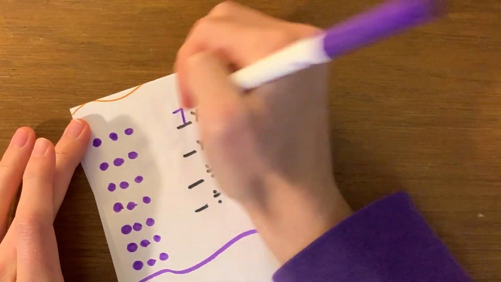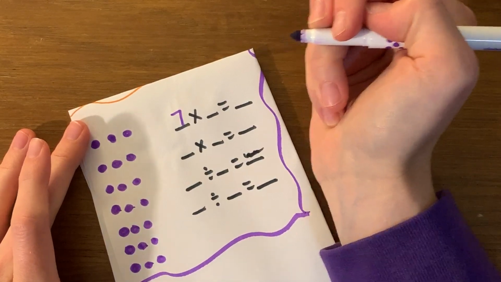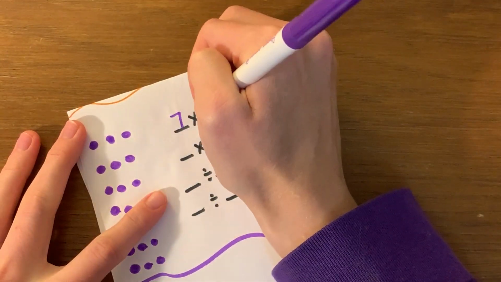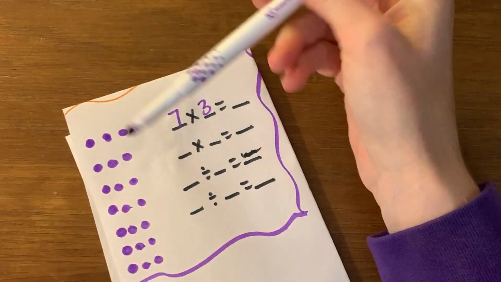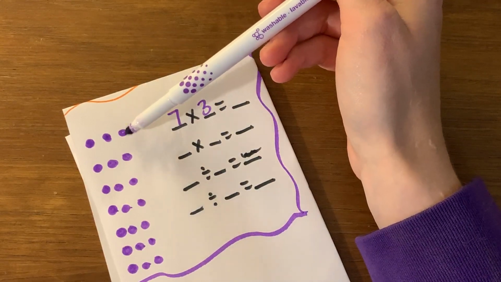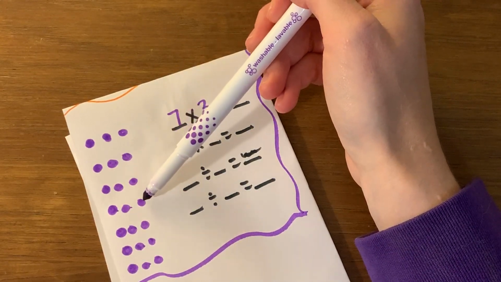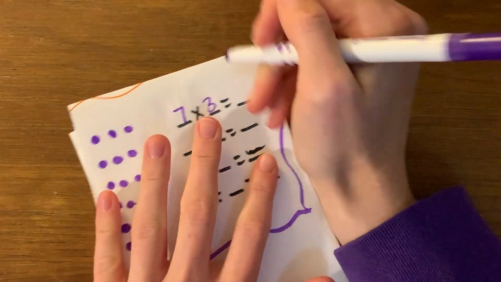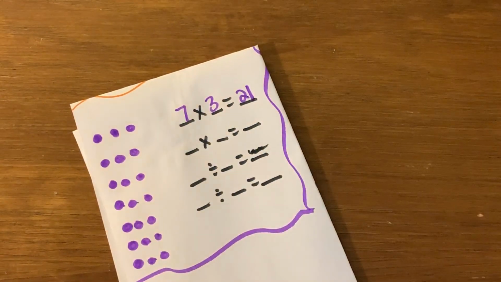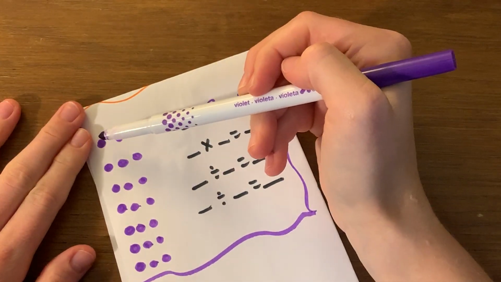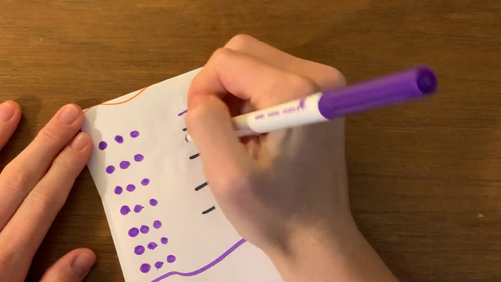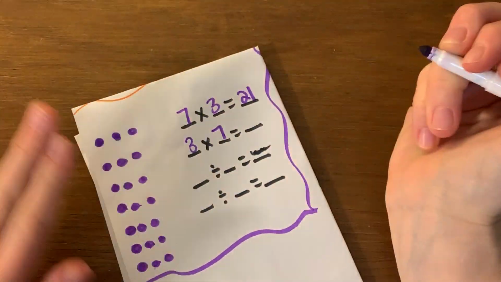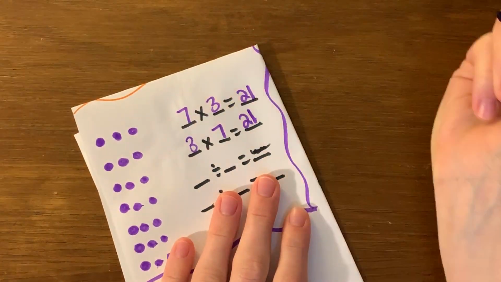Okay, 7 rows with 1, 2, 3 in each. And if I count all of those, that's 3, 6, 9, 12, 15, 18, 21. Okay, I've got 7 times 3 is 21. I also see 1, 2, 3 columns of 7, which also gives me 21.